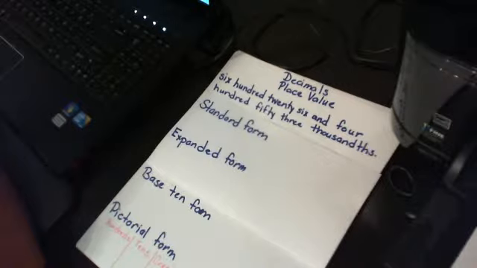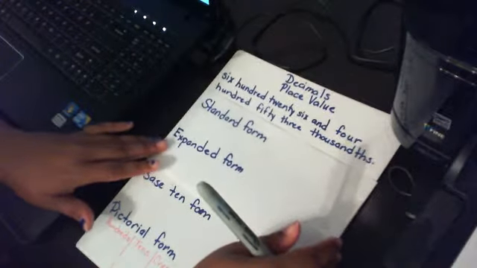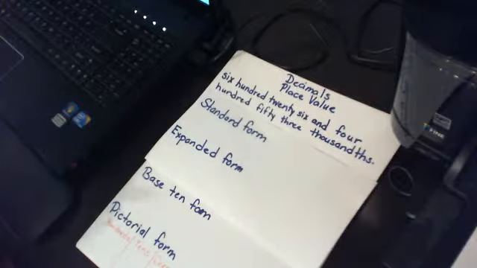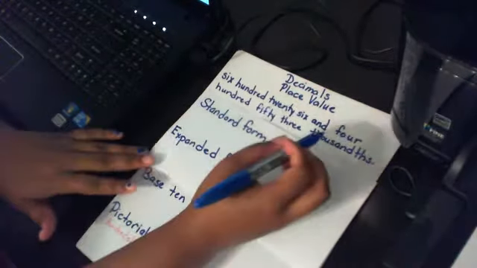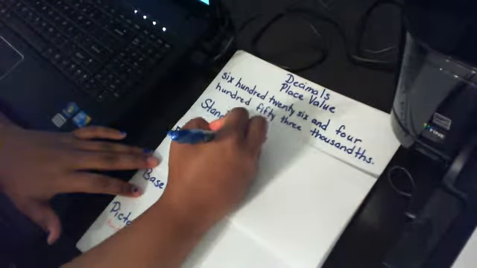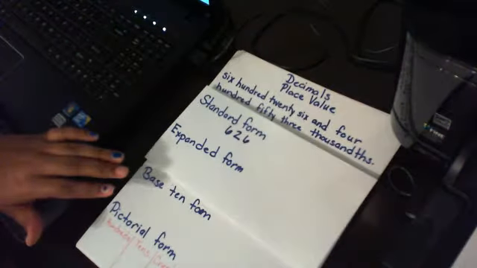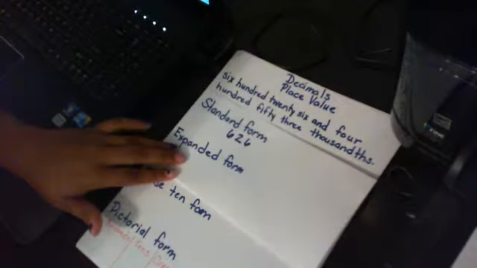626 and 453 thousandths. The first part of our assignment today is to write it in standard form. And remember, standard form simply means write the number. So we have 626. So I will put 626. And then we see that little "and."